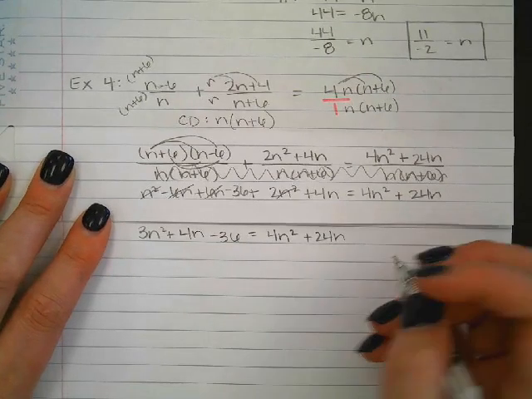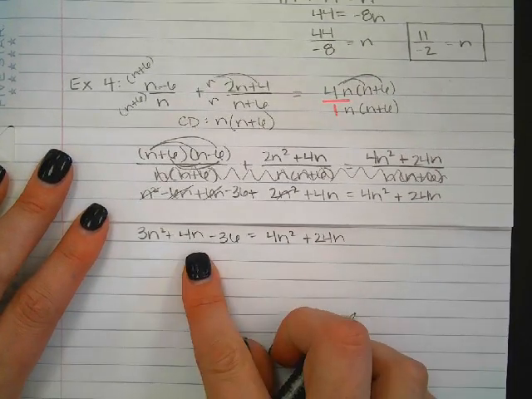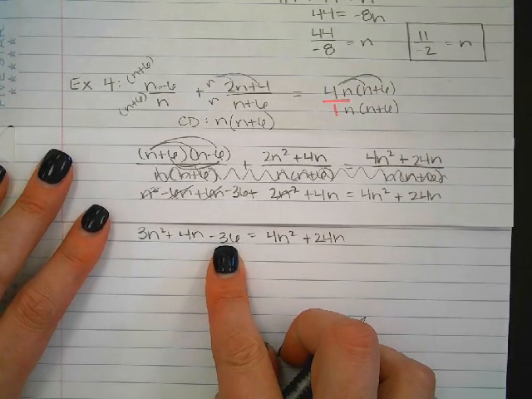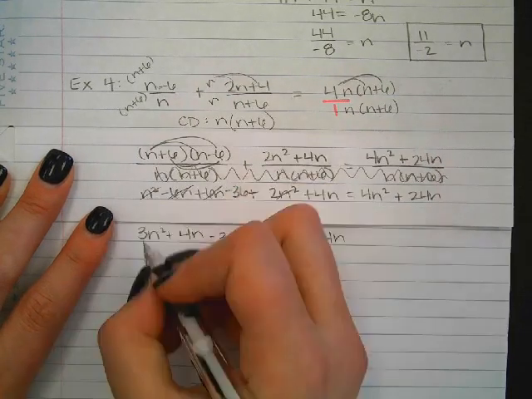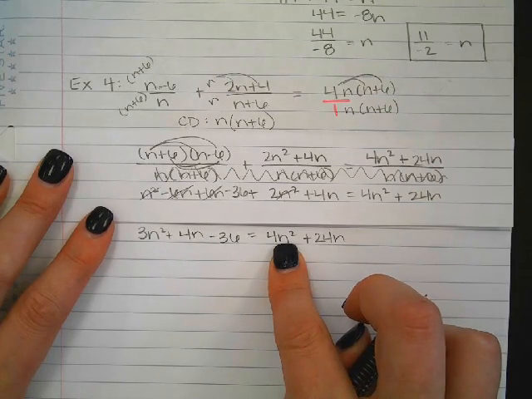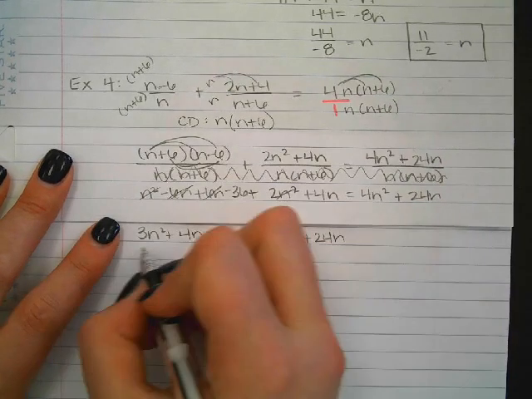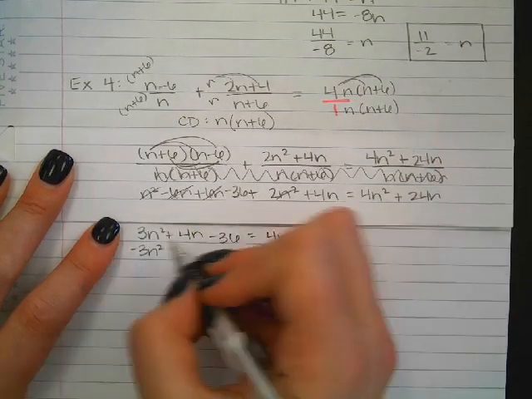Okay, so I can recognize that this has an n squared in it, it has an n in it, it has a number. So this is a quadratic, which means I need to make it equal 0 and I need to factor it to solve it. So I'm going to go ahead and move everything to the side where the n squared is bigger. So 4 is bigger than 3. So I'm going to go ahead and minus that over.